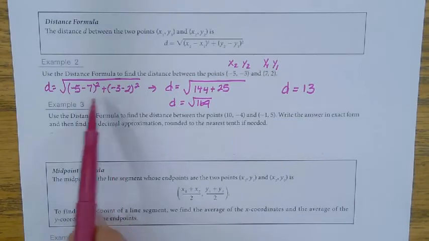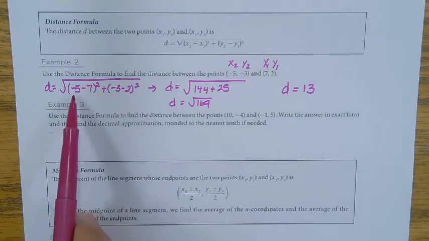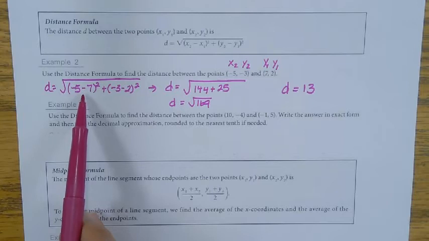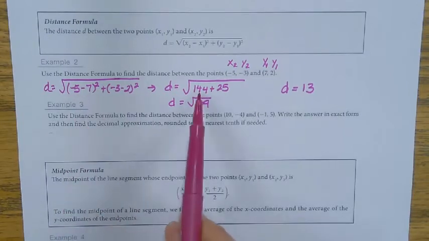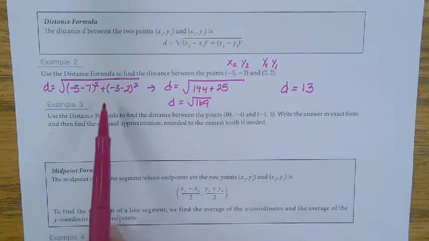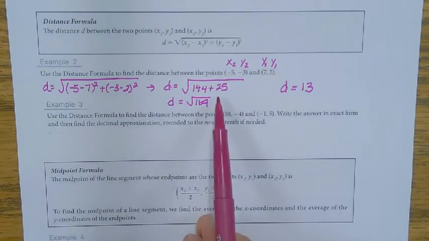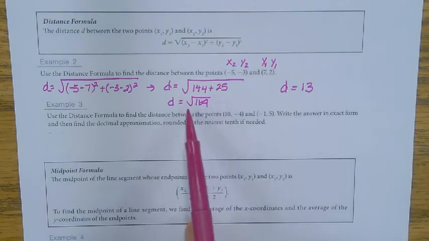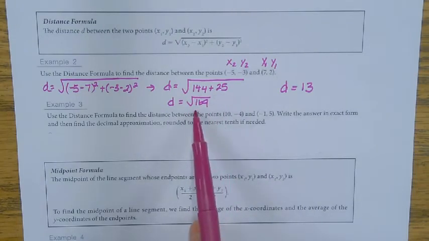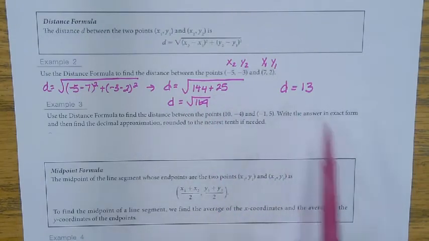Plug them in. Simplify. -5 and -7 is -12. Square that, it's +144. -3 and -2 is -5. Square that, it's 25. Combine those, it's 169. Take the square root, it's 13. Remember, we only need the positive version because we're talking length.